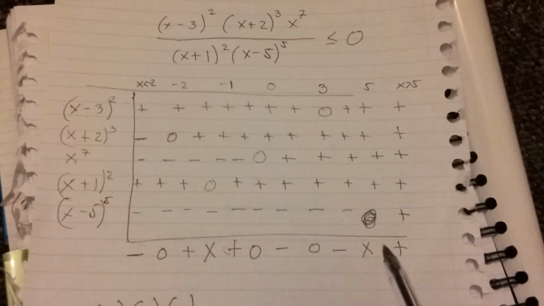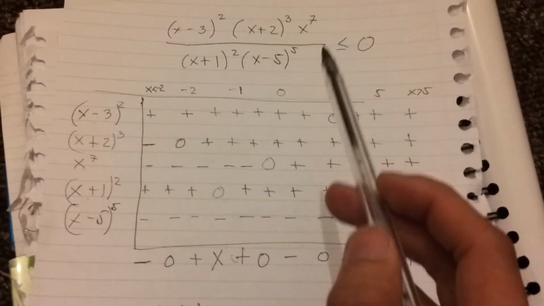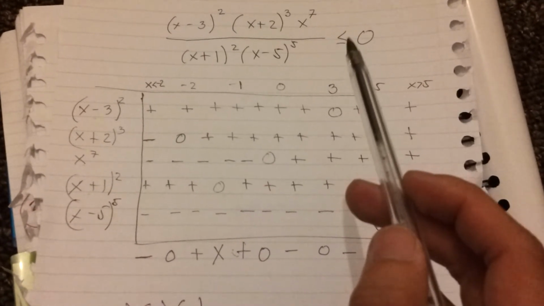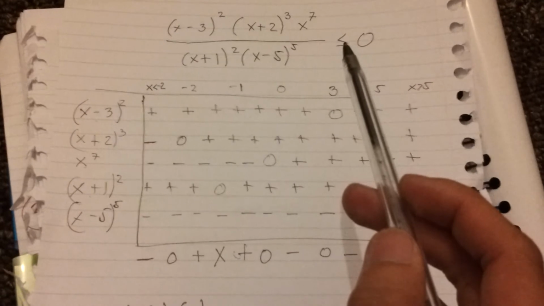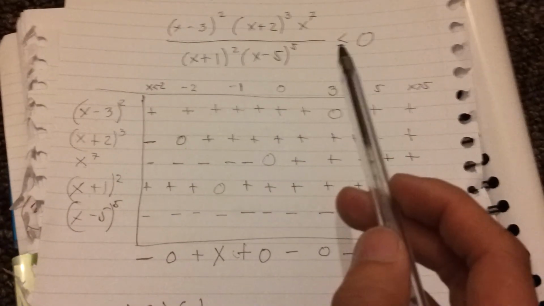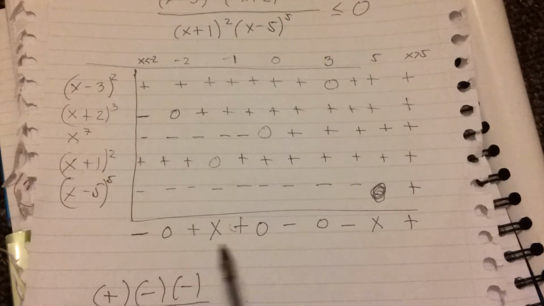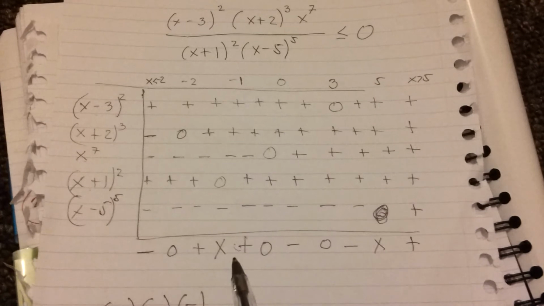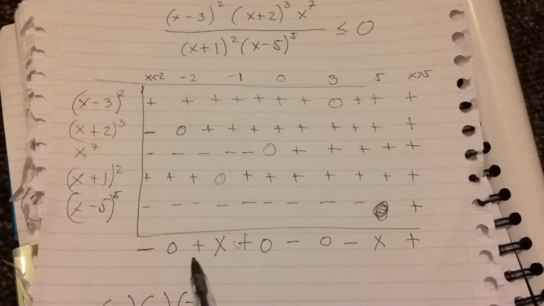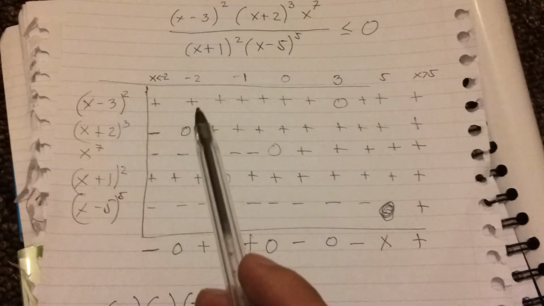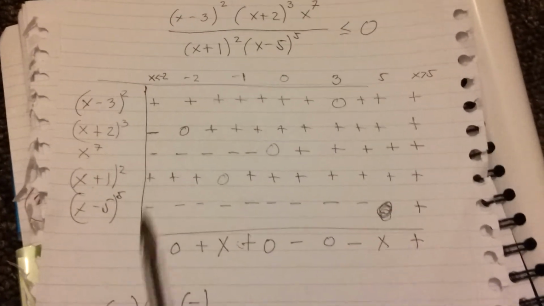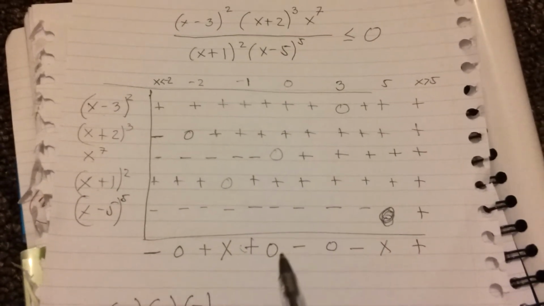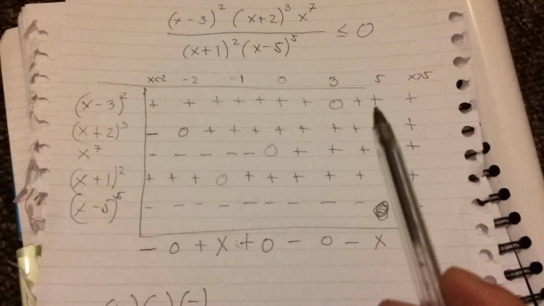But going back to our equation, we got this less than or equal to symbol. So that means we only look for the values of x where the whole equation is less than or equal to 0. And based on our final set, the values of x where it is 0 or less than 0 are when x is minus 2 and when x is less than minus 2. Then, when x is 0 and when x is between 3 and 5.